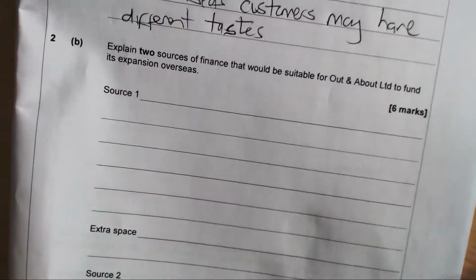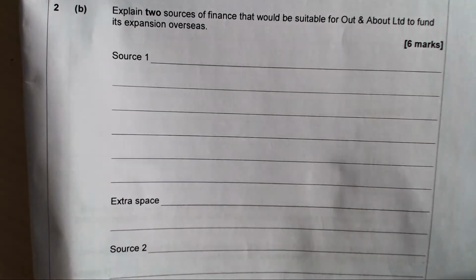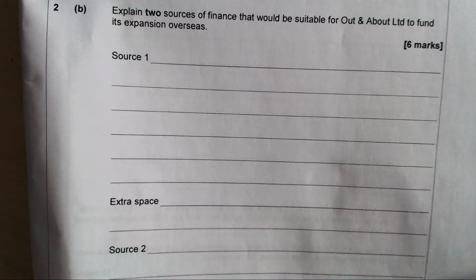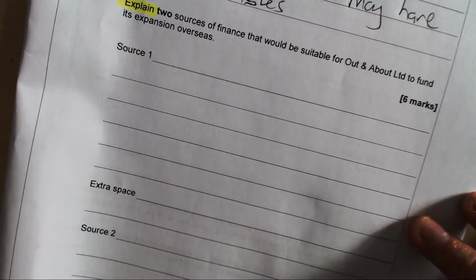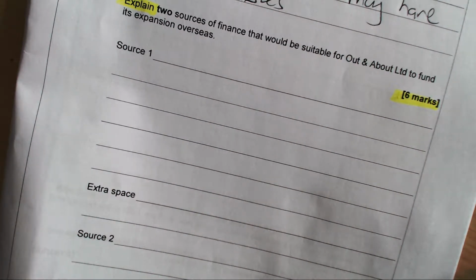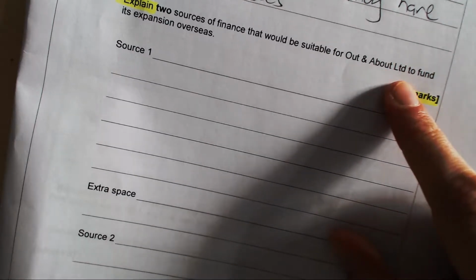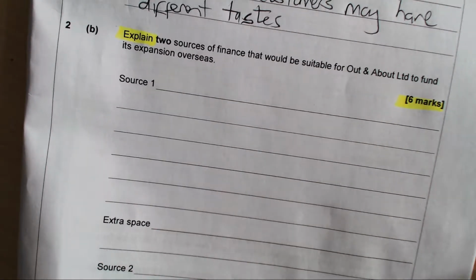Okay, so let's move on then. So explain 2 sources of finance that would be suitable for Out and About Limited to fund their business. Okay, so the things that we've got here is an explain question again, but interestingly, 6 marks, not the 4 marks that we'd seen previously. Now, it says explain 2 sources of finance that would be suitable for Out and About Limited to fund its expansion overseas.